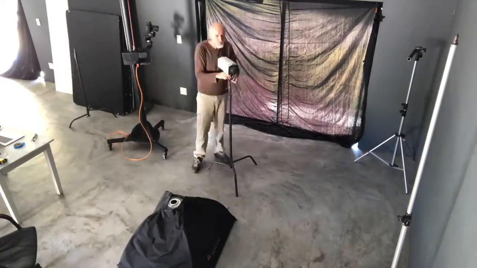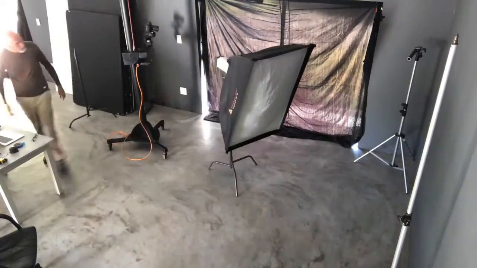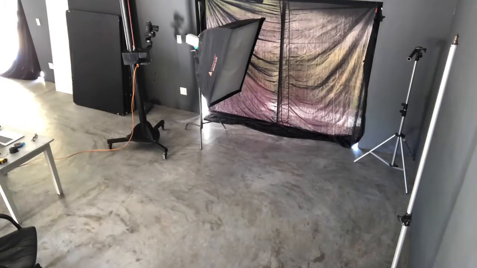Have you ever wondered whether some lighting is more appropriate for men and some more appropriate for women? Well, in this video, I'm going to shoot on two different backgrounds with a few different kinds of lighting, and you can tell me if you think there's a difference or if there should be a difference between lighting for women or for men. So here I am setting up the lighting for the studio.